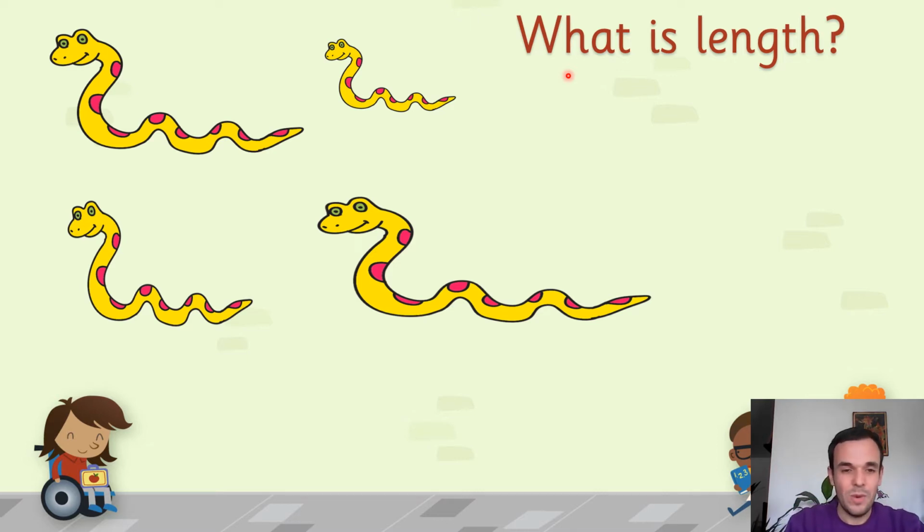So first of all, we have 4 snakes. Have a look at the snakes. Which snake is a long snake? That's right, it's this one here. This snake is a very long snake. If that is the long snake, where is the short snake? The short snake is here. We have our long snake and our short snake.